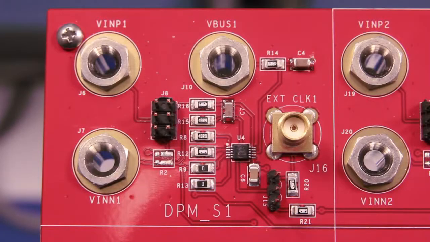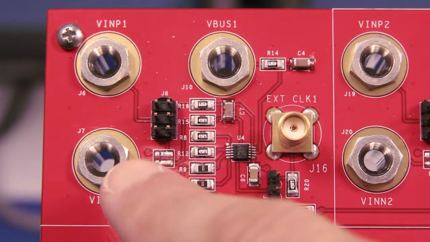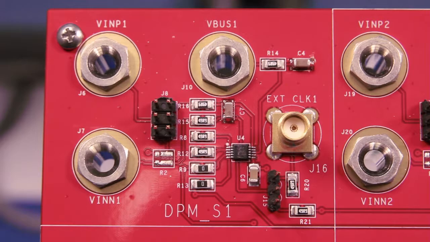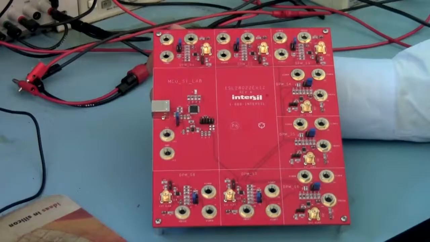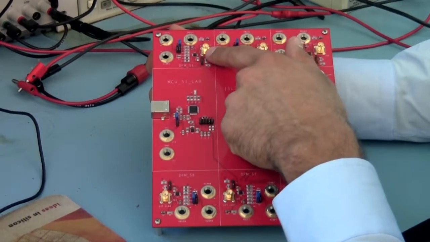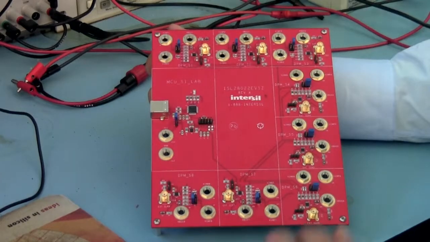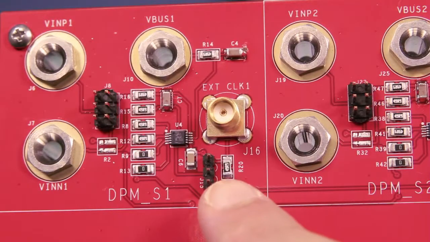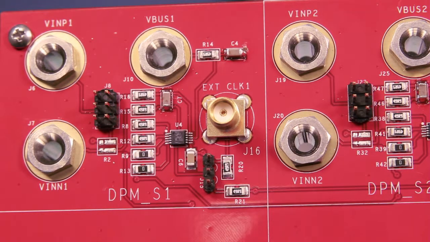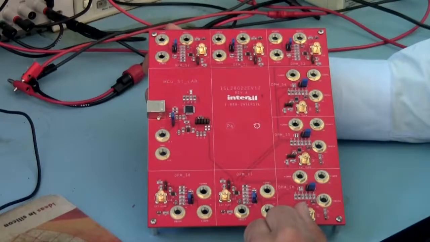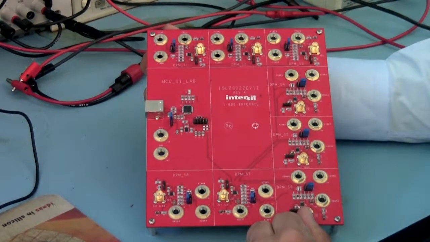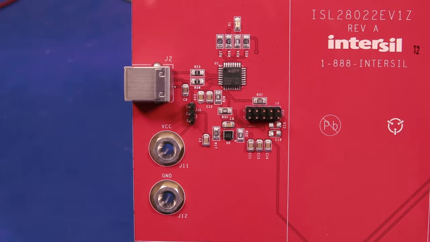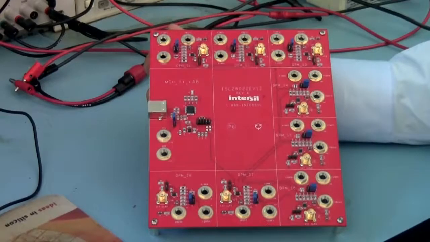There are banana jacks for ease of interacting with any external circuitry that you may want to connect to the power monitor. The SMA cable is used for an external clock. You can put a jumper here to connect the external clock and have all 8 sites sync, or port out an interrupt alert. Here are the VCC, which is a voltage coming from the computer, and a ground connector such that you can reference the board's ground to any peripheral circuitry.